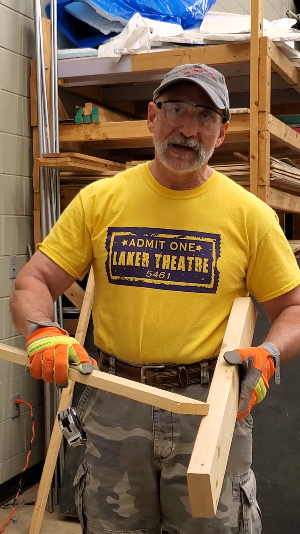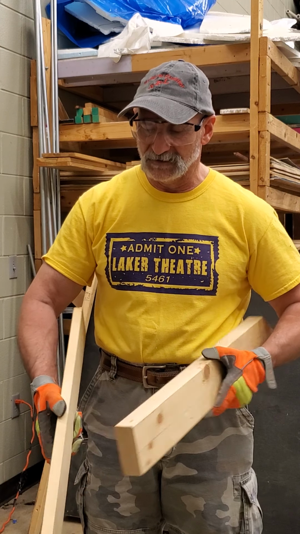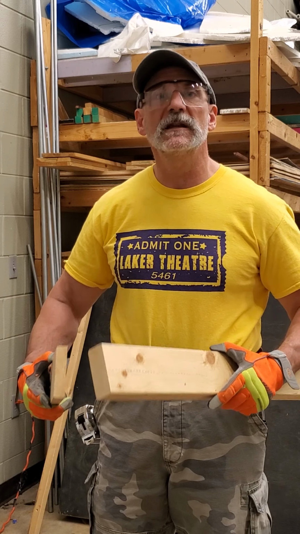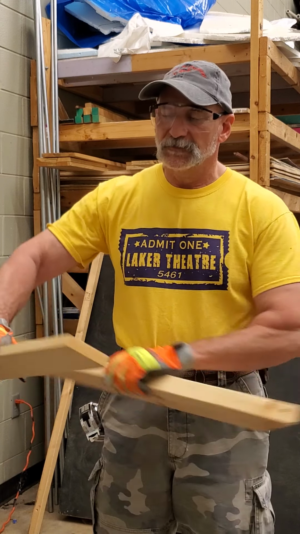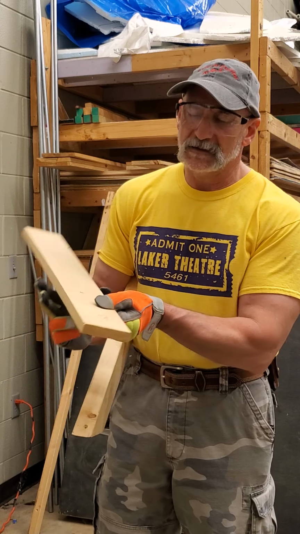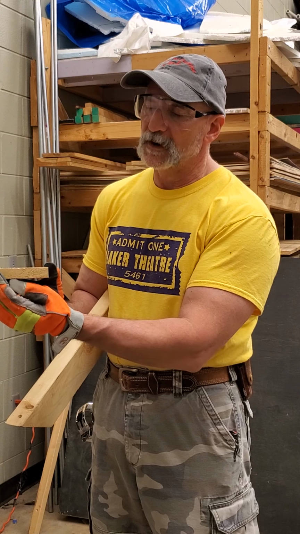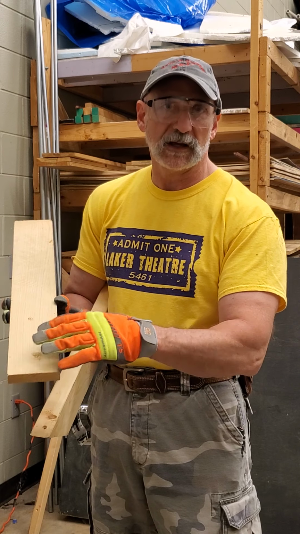We then have the edge, okay, which is just going to be the skinnier part on both of these. And then we have the end. Now, the end is significantly different from the other two surfaces because what we call the end, no matter how it's cut, is going to be where the grain is exposed, like so. And so remember we said it's a dead plant.